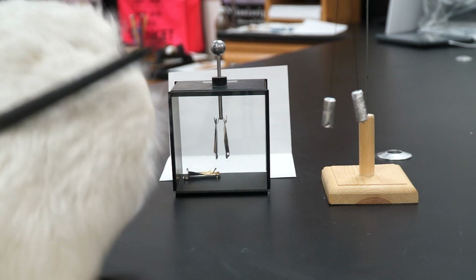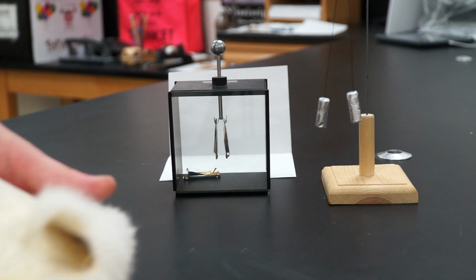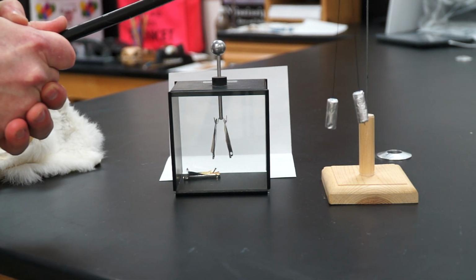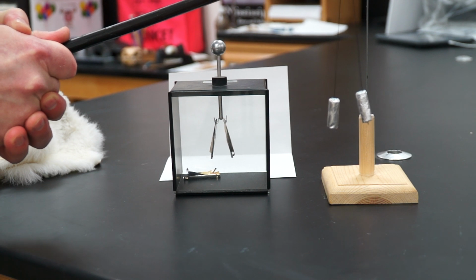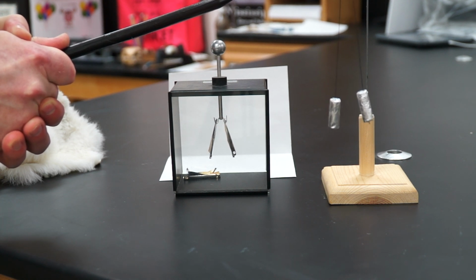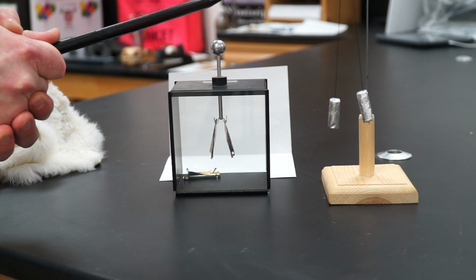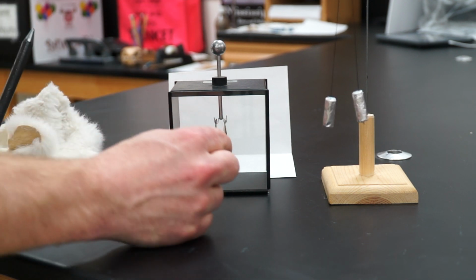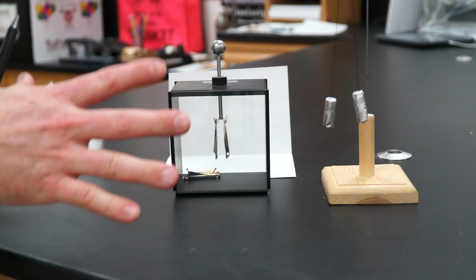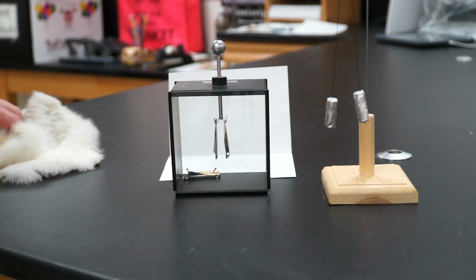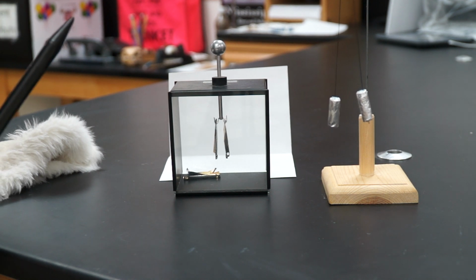So let's go ahead and polarize this one as well. So I can polarize this one, so I bring it in, and as I bring it in, I'm pushing those electrons down into those leaves. And what happens is those electrons, once they get down into those leaves, go ahead and repel each other. Okay, so I'm polarizing. I'm getting positive up here, negative down here. All right, let's go back to the board and look at conduction next.